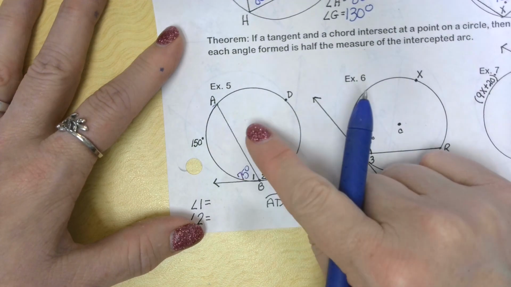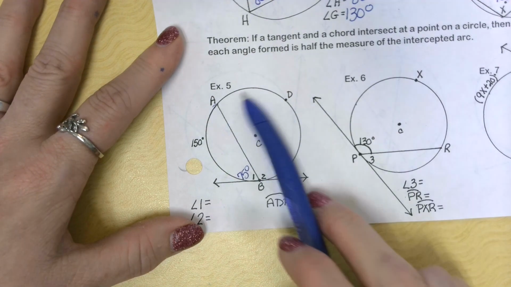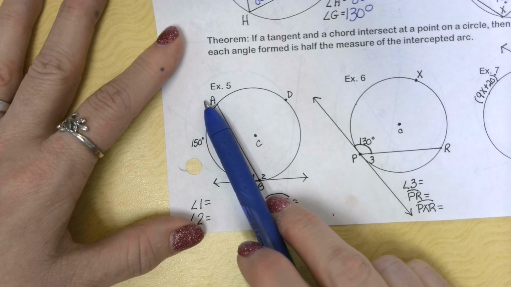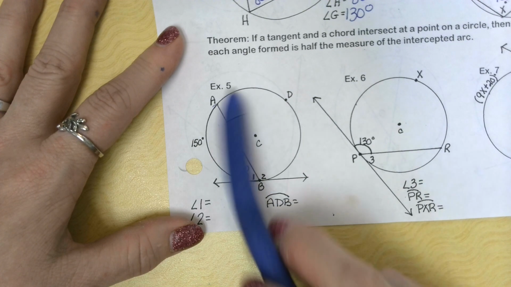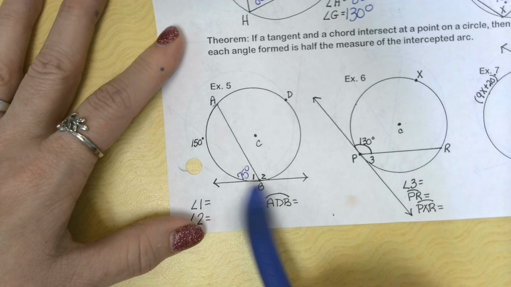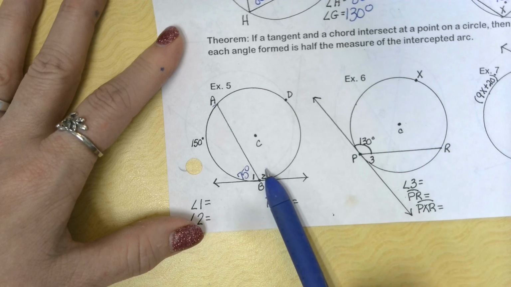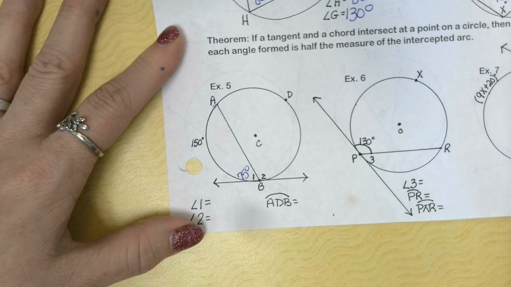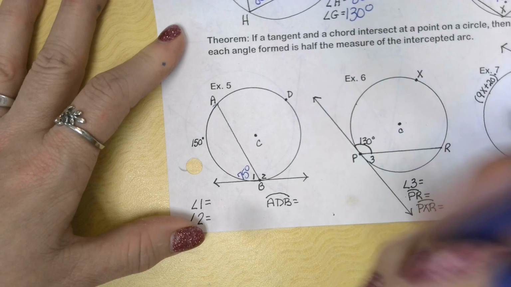Now, there's two ways to get these other answers. I could get angle 2 and then get the arc. Or I could get the arc because you know this adds to 360. So if I did 360 minus 150 and got the arc, then I would cut it in half to get the angle. Two ways to do it. I like getting the angle then the arc, but it doesn't matter.